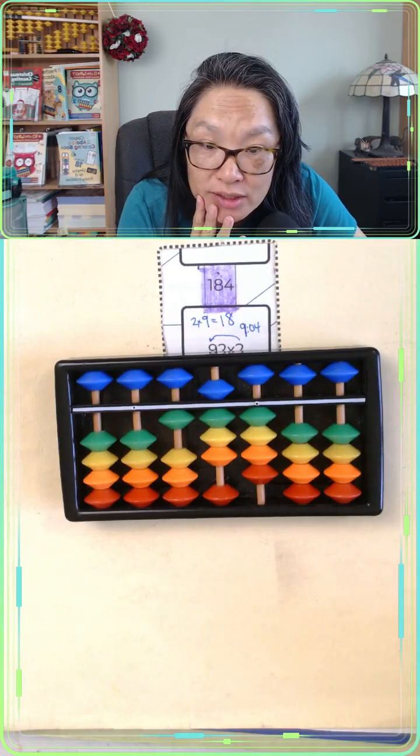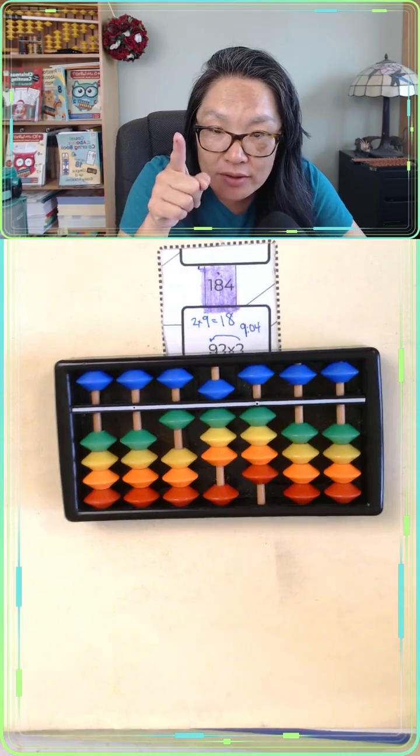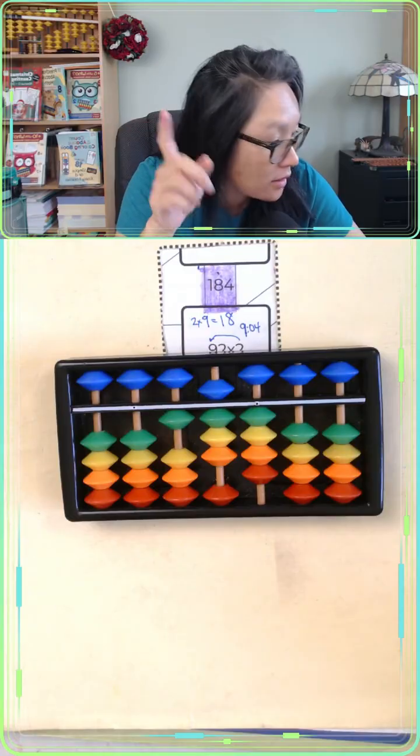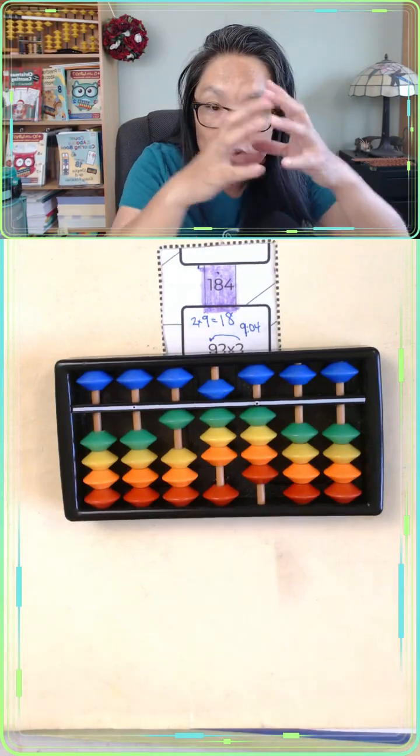Do you have the multiplication on the TPT? You know what? The only thing I have on the multiplication for TPT is adding the plus 3s. I haven't done my whole series yet.